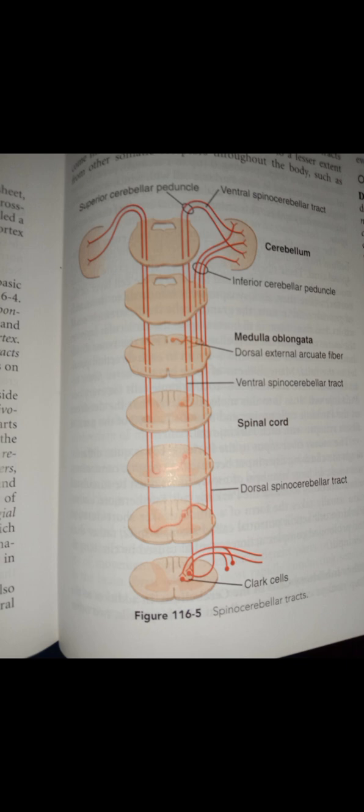Then the spinocerebellar pathway can transmit impulses at velocities up to 120 meters per second, which is the most rapid conduction in any pathway in the central nervous system. The speed is important for instantaneous appraisal by the cerebellum of changes in peripheral muscle actions.